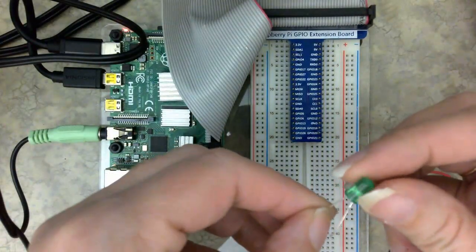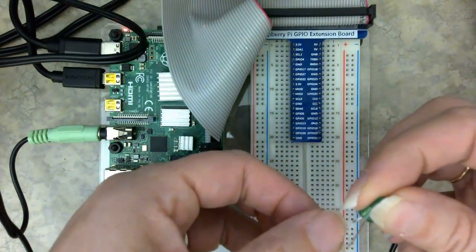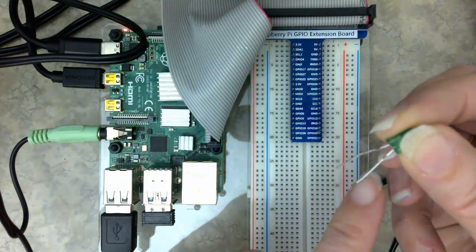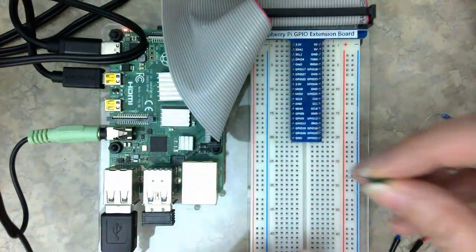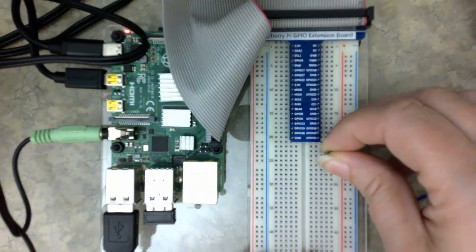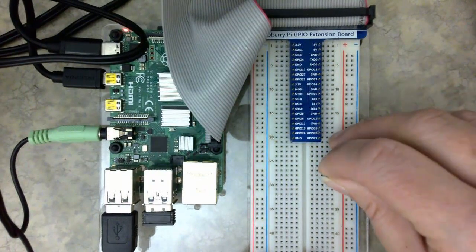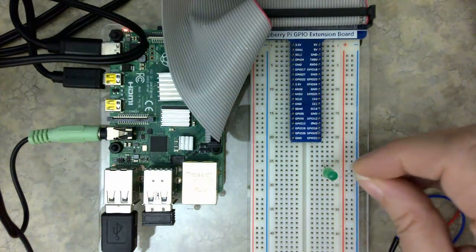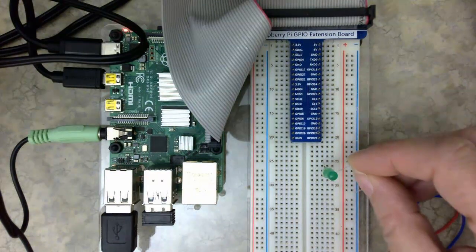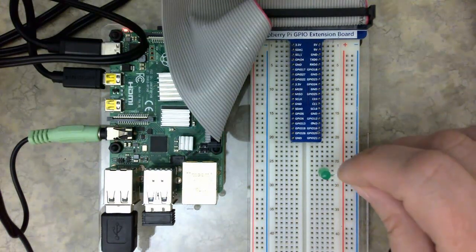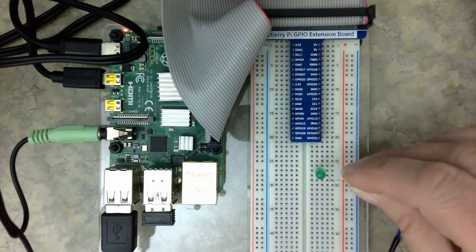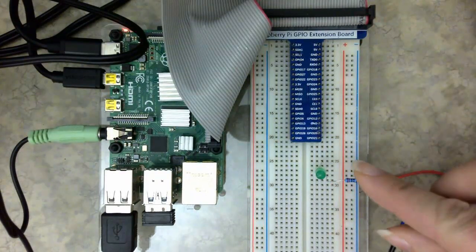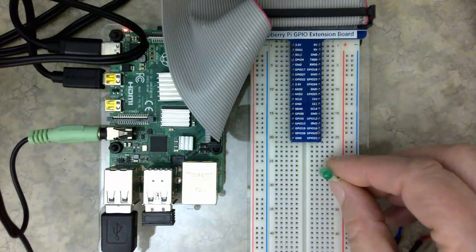We're going to build this LED circuit. We've got the anode as the long leg, the cathode is the short leg, and we're going to go ahead and put that into the breadboard. And then we're going to take a resistor and we're going to go from the short leg over to ground. So that's our blue ground rail.